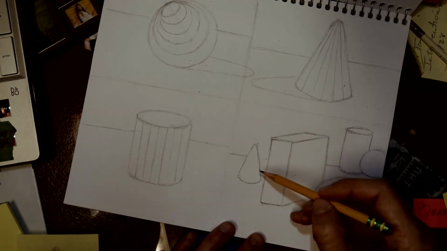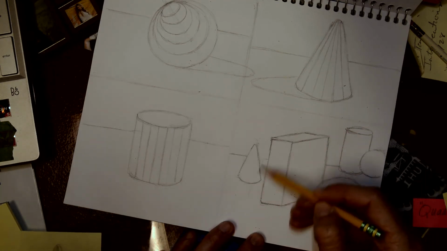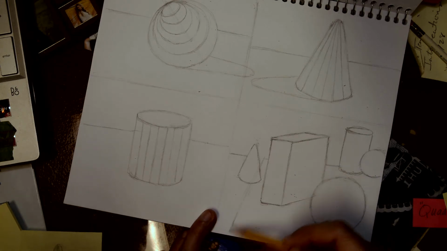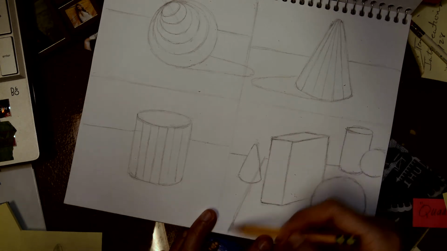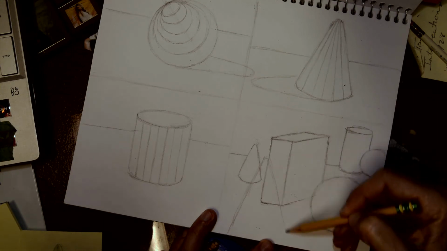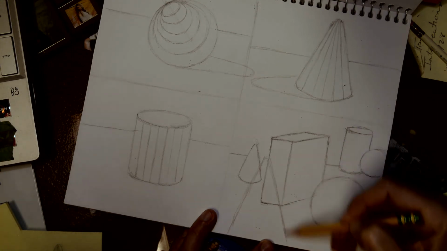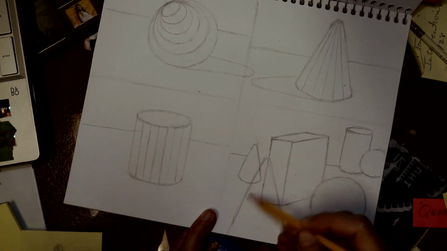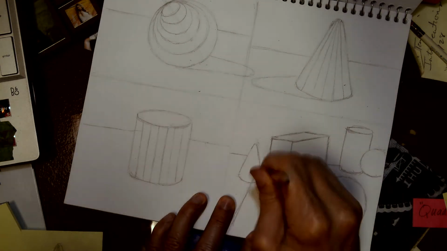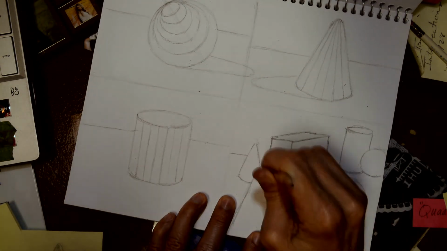So I think what I'm going to do is get really creative and block it with a cone. I'm actually going to put a cone way down in the foreground, and you're not going to be able to see the base of it because it's going to go off of my page. So hopefully this wasn't too much for a beginning student.